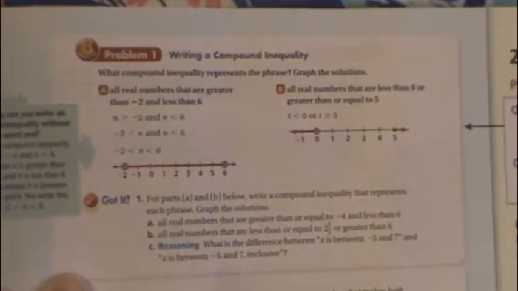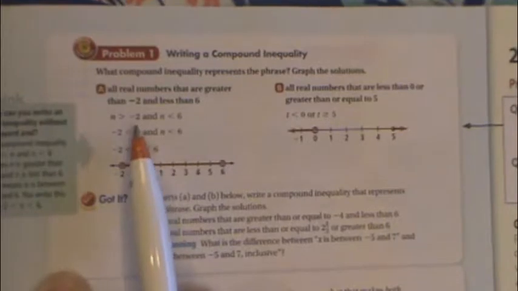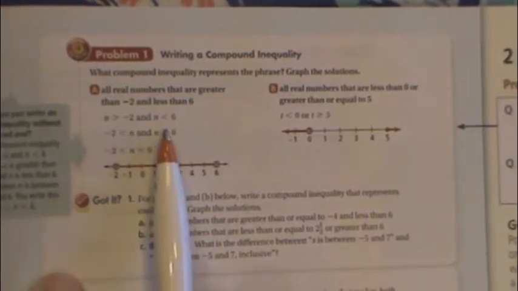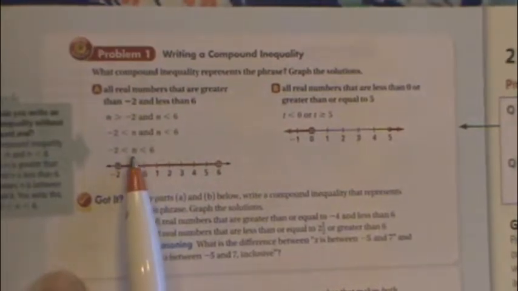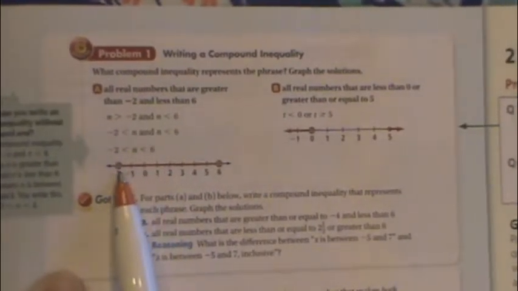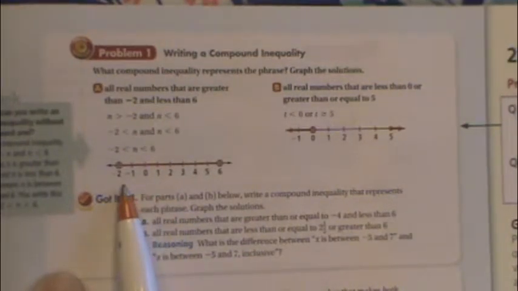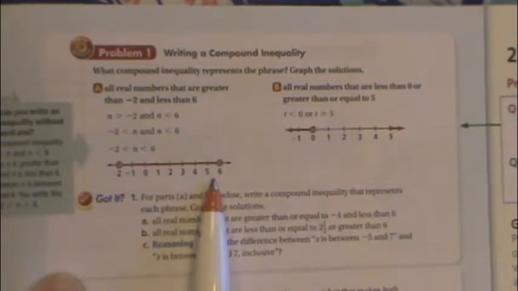Here are a couple of examples of compound inequalities. Letter A, all real numbers that are greater than -2 and less than 6. So here it is written out in math with the and, here it is written out without any English at all, and here it is graphed. So all numbers that are greater than -2 and less than 6.